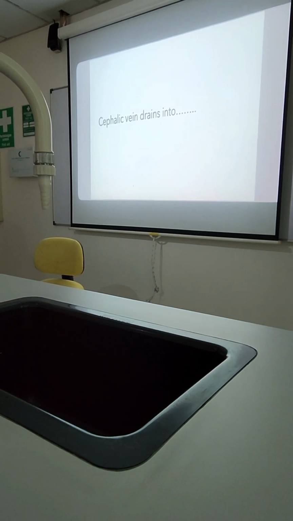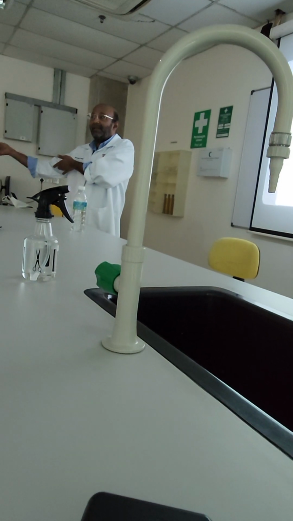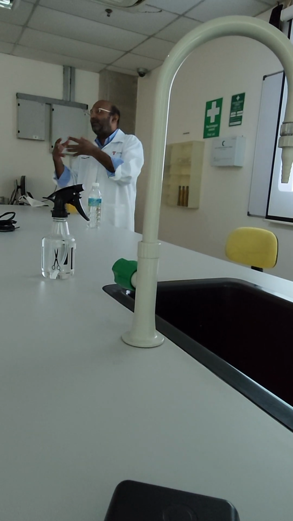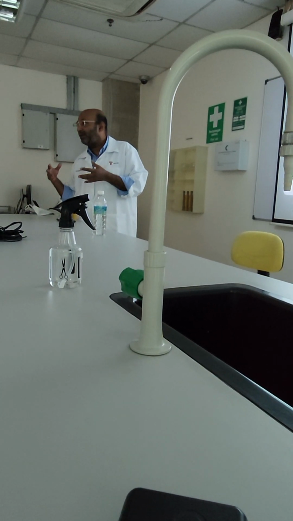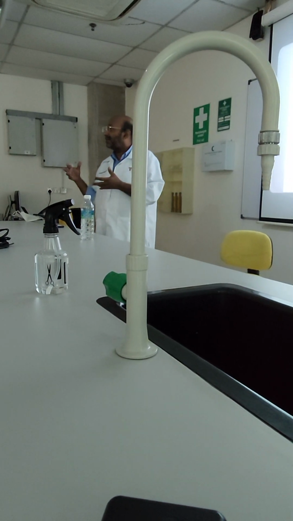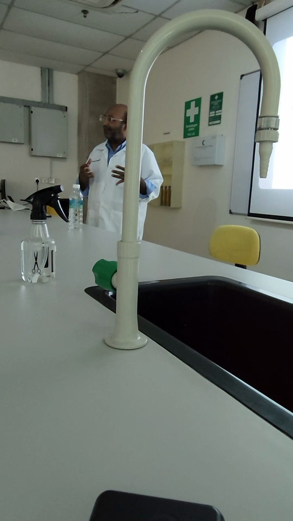Basilic vein goes deep inside. Till here it is superficial in the middle of the arm. Then it pierces, goes deep inside, then it forms a union with venae comitantes. All of you know what venae comitantes are, right? Venae means vein.